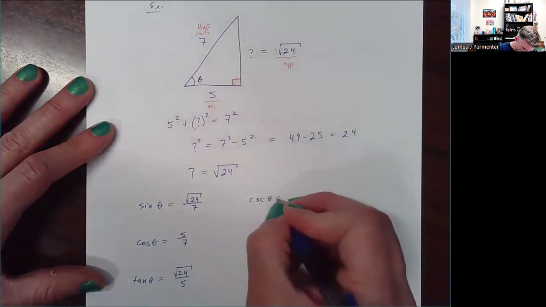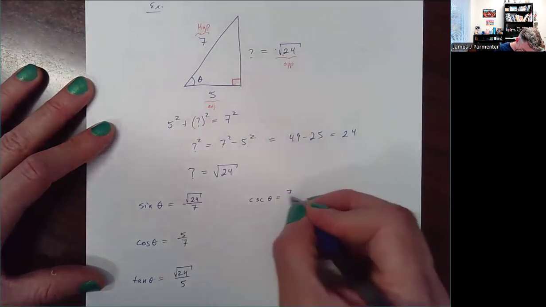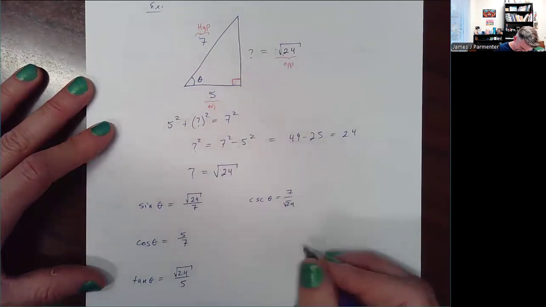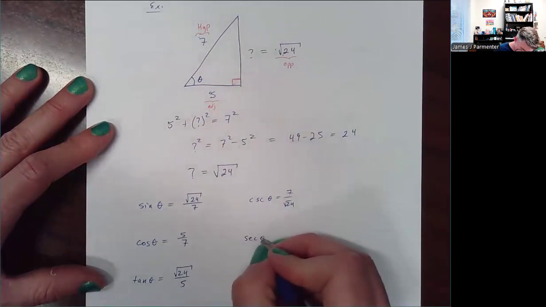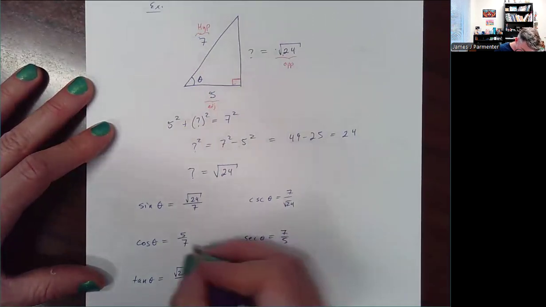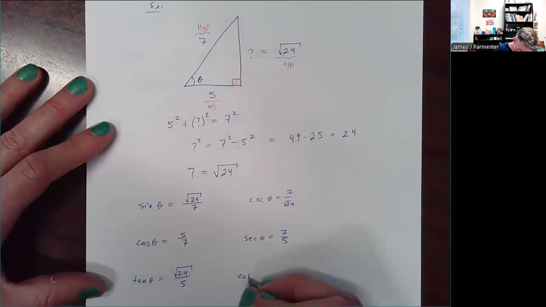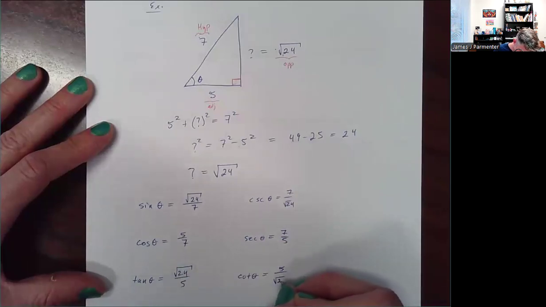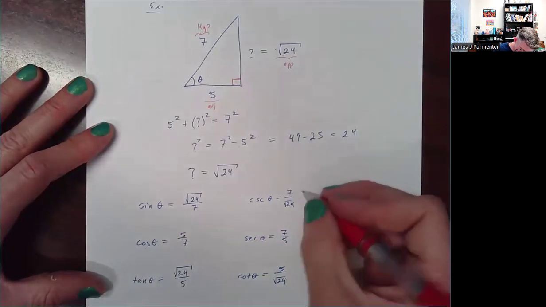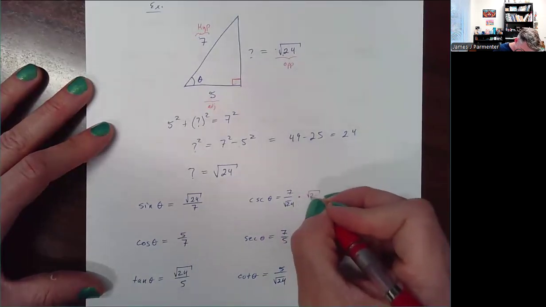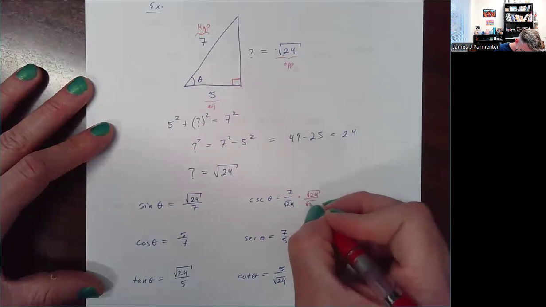Cosecant of theta is the reciprocal of this, which is 7/√24. I'll come back to rationalize in a second. Secant of theta is 7/5, the reciprocal of that. And cotangent of theta is the reciprocal of tangent, which is 5/√24. And then for these two that have a radical in the denominator, we'll multiply by √24/√24.